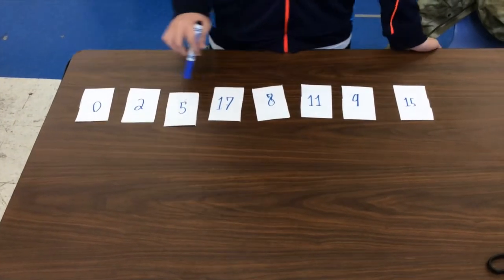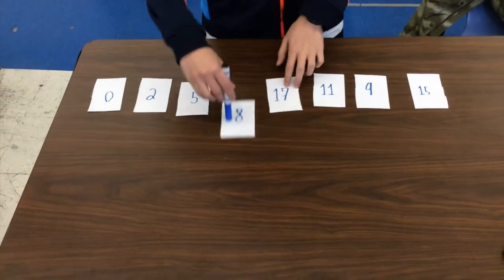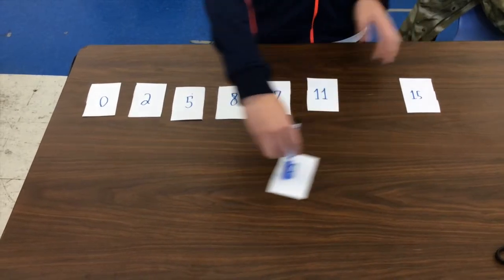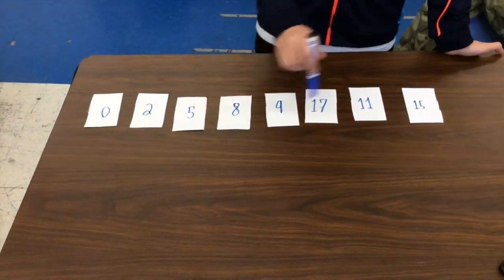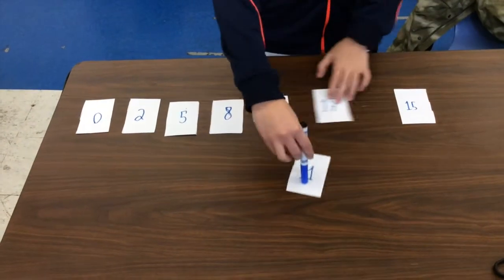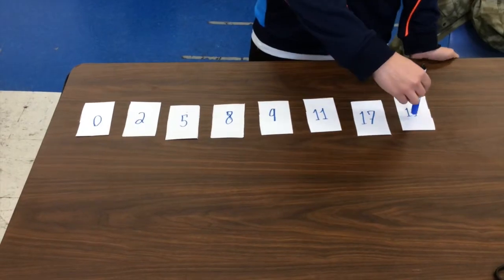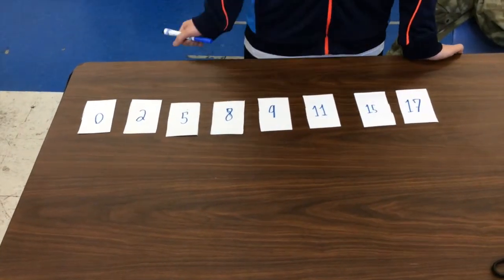So we go through the list again to look for the smallest one. 8 is going to go in between 5 and 17. We go through the list again. 9 in between 8 and 17. Then go through the list. 11 in between 9 and 17. Finally, we're going to look at 15. It's in between 11 and 17. And here we have a sorted list.